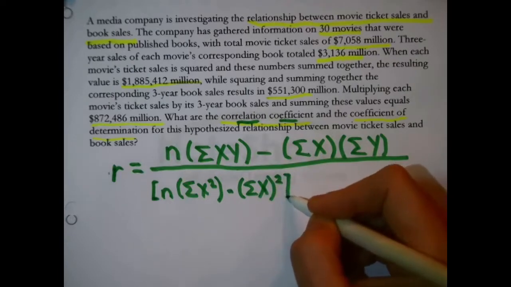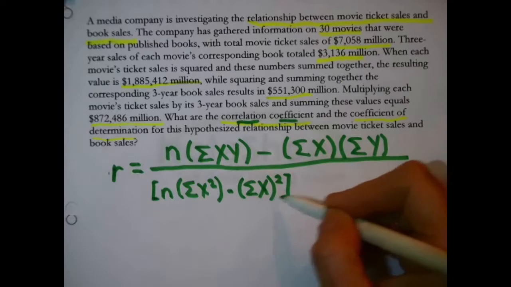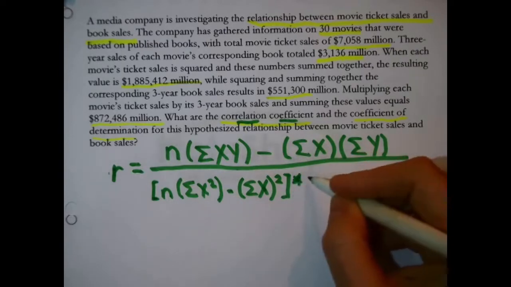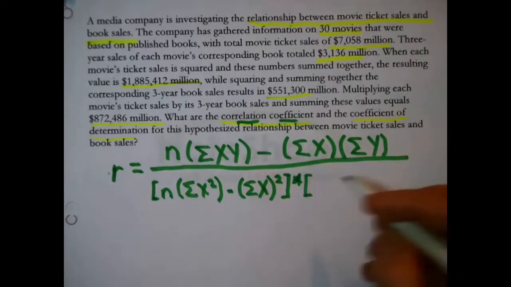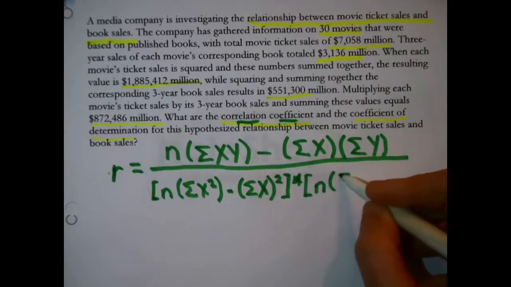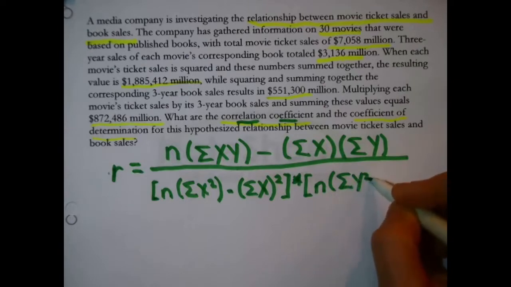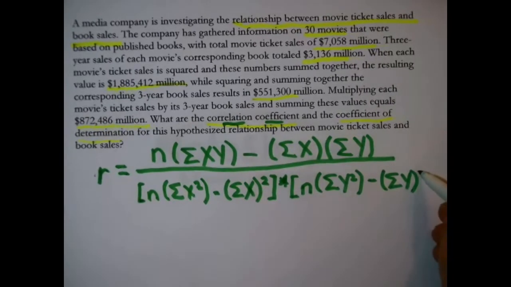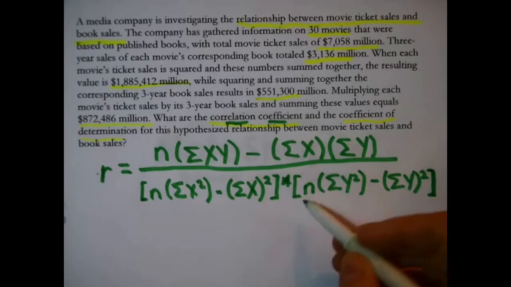That's a different result. End of a little square bracket, meaning that's one part. When you're done with that, you want to multiply it by this. You want to find n again times the sum of y squared. Square the y's and then add them up, minus the sum of y. Add them up first, then square them. And a little square bracket, because that's another component.